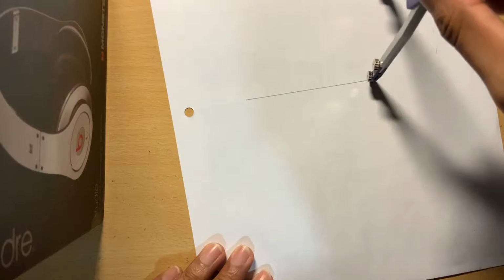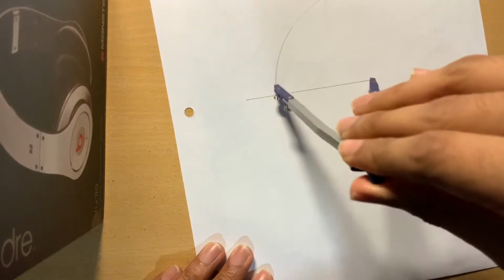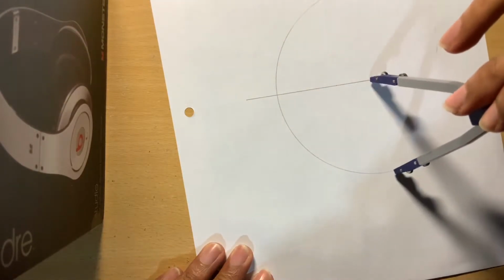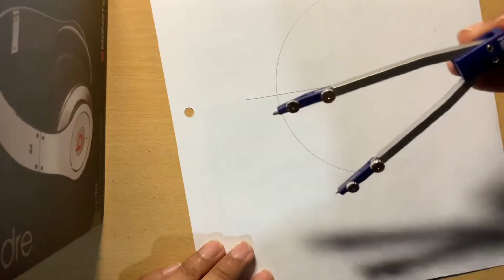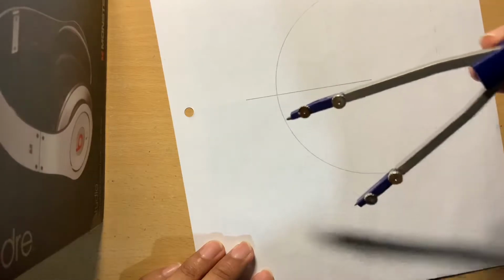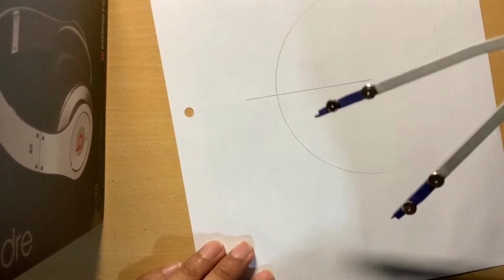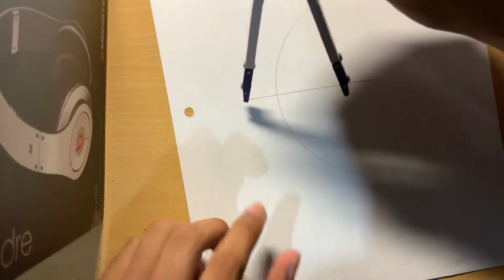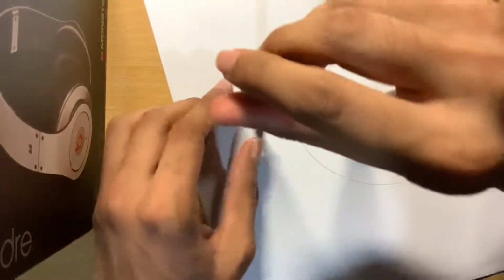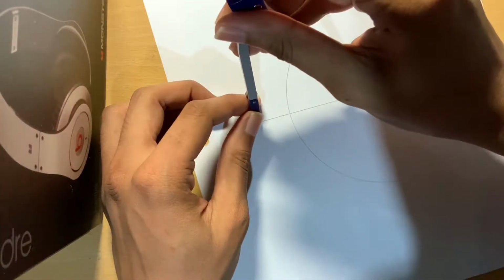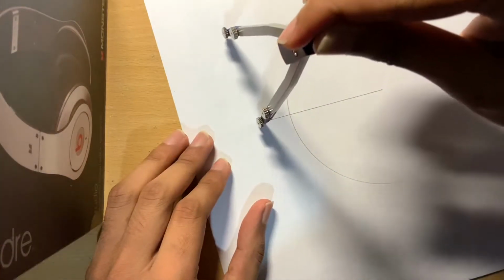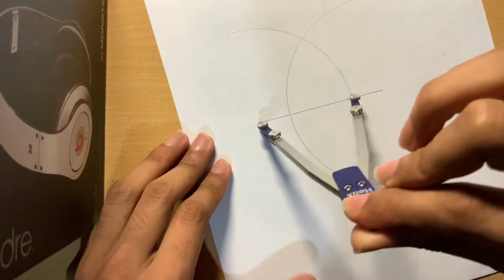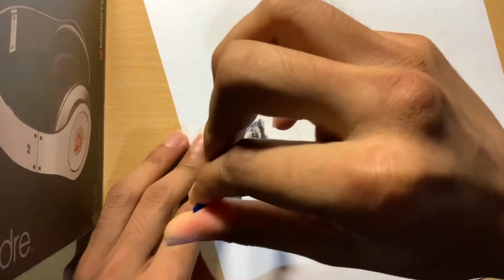And I'm going to draw a huge semicircle going around like this. It's very important to keep the same distance on your compass. So don't close in your compass when you're finished, because you have to do the same thing from the opposite end. So I put my point on this end of the line here, and I do the same thing. I draw a huge semicircle going around.